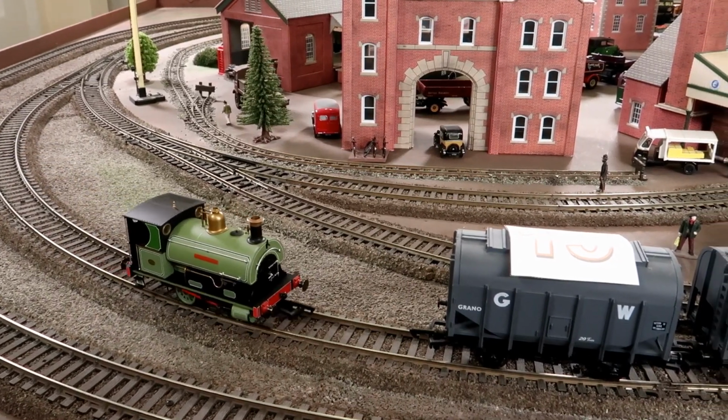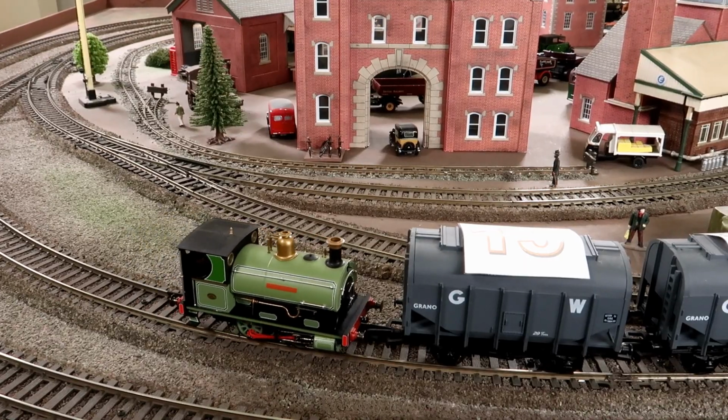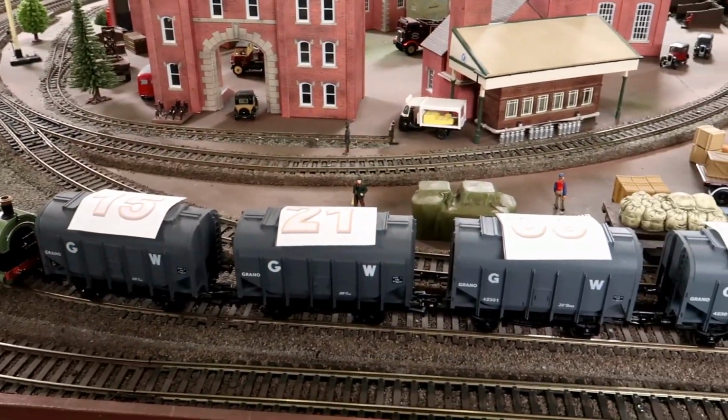Do this in phases. This is phase 1, and as you can see there are 3 wagons within this phase.